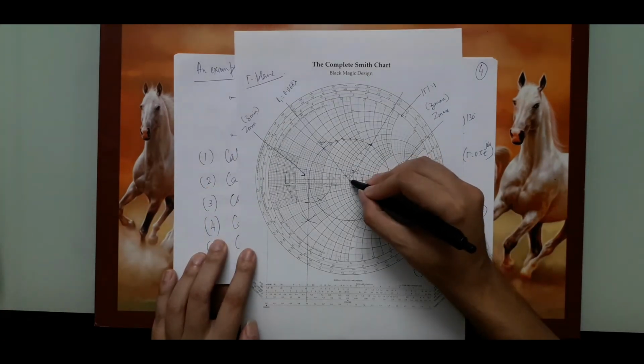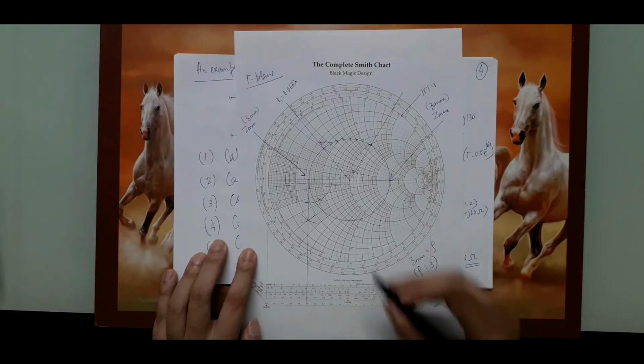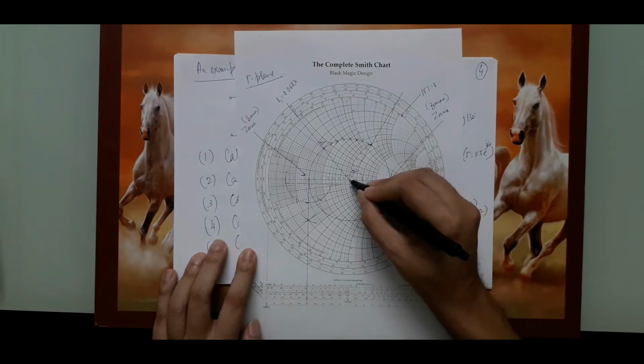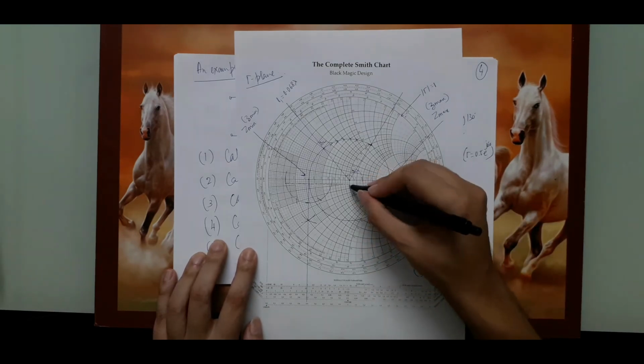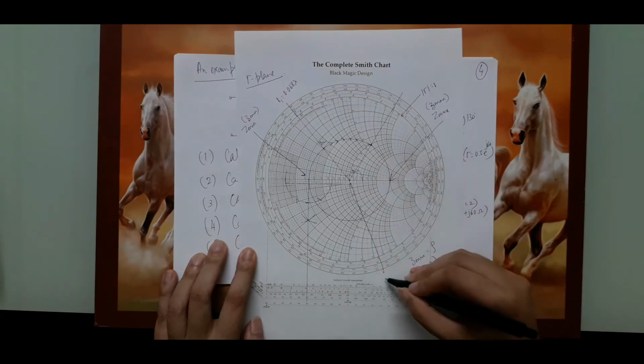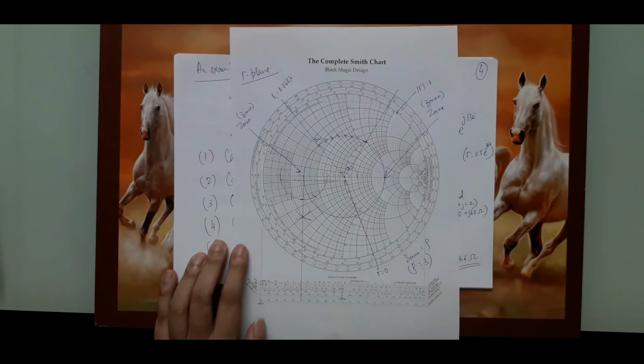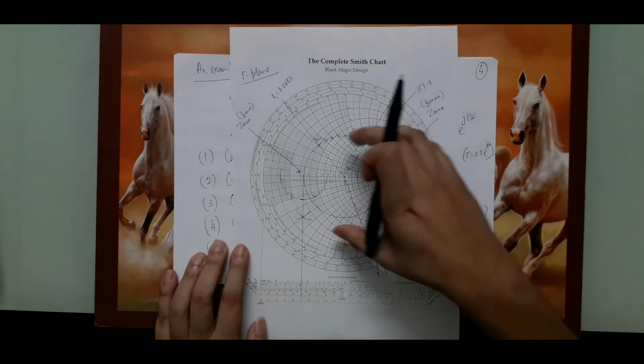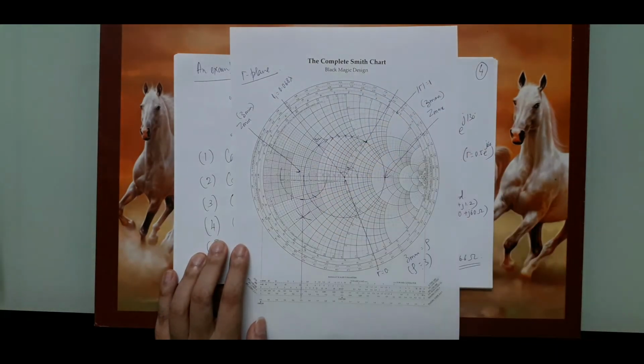Now notice this point, the center. This is the matched point 1. That means at this point gamma is 0. So the smaller your VSWR circle is, the better, because it is closer to this point.